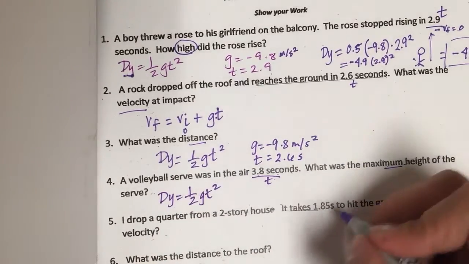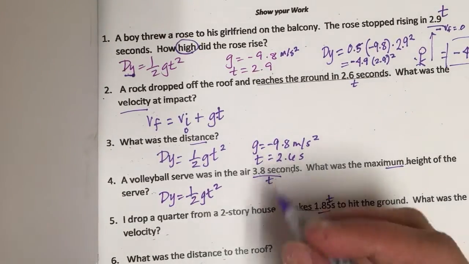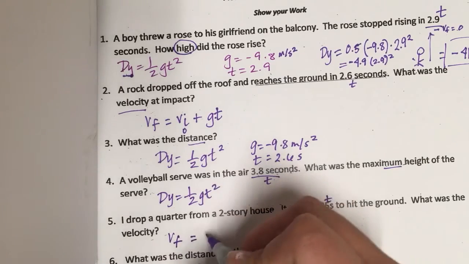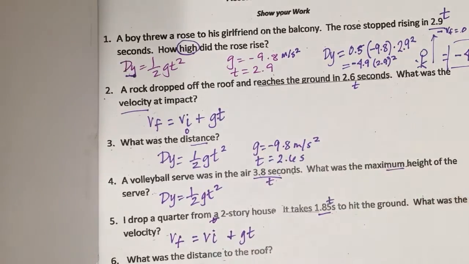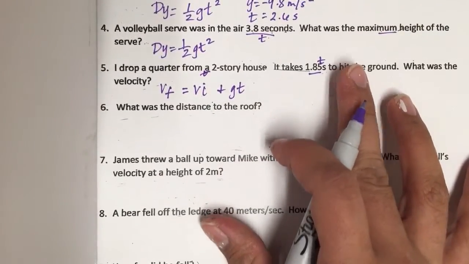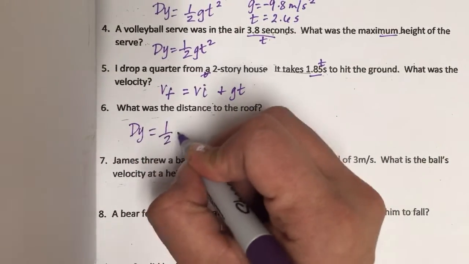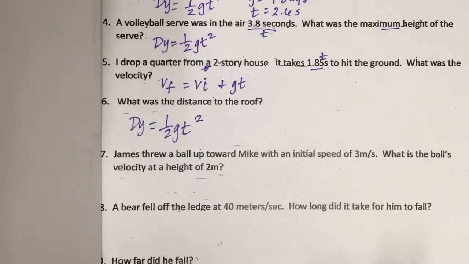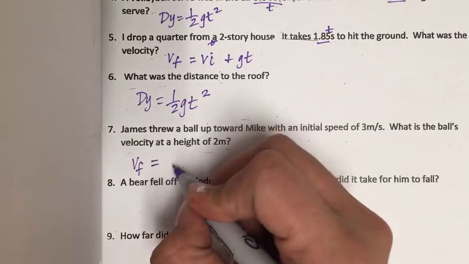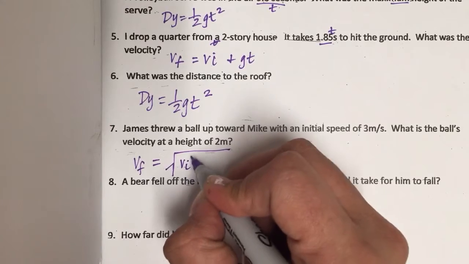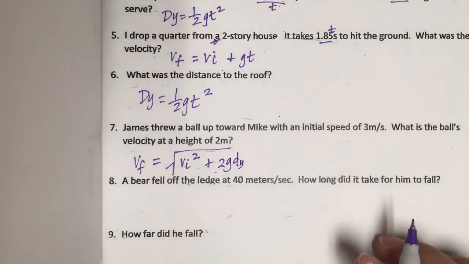On number 5, you're being given the time, and you're being asked to solve for the velocity. So for number 5, you're going to use the same one that you used on number 2, vf equals vi plus gt. In this case, vi is again 0. Looking at number 6, what was the distance to the roof? For number 6, same equation. Number 7 is a little different, but as long as you put your information into your equation, you should be able to solve this. You're going to use vf equals the square root of vi squared plus 2 times g times your distance at that vertical.